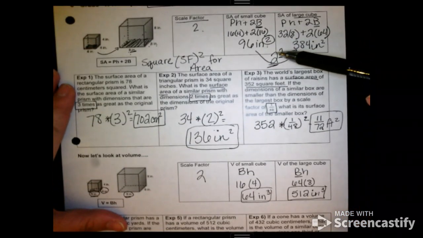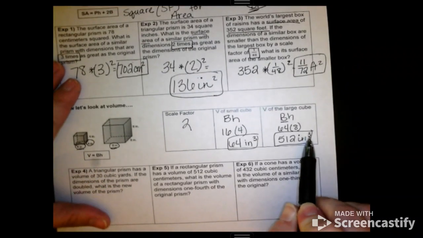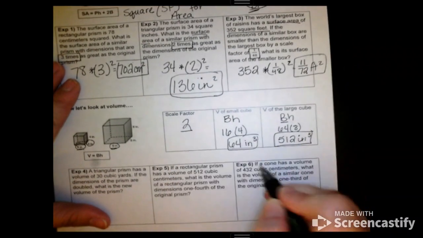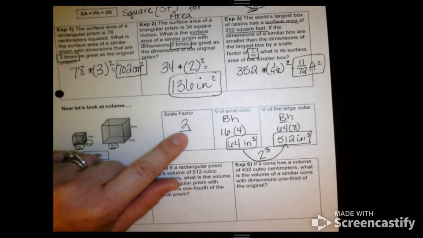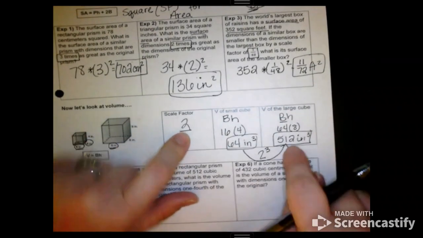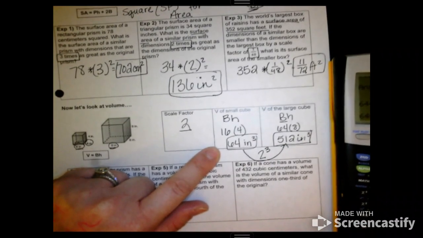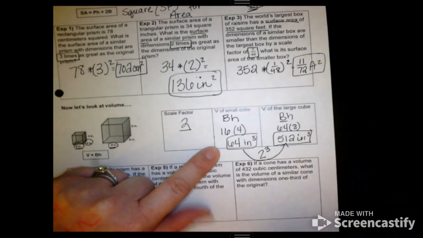Okay, so up here, I'm using square units, right? For surface area. Volume, what do I use? Cubed. So my scale factor is 2. I want you to multiply 64 by 2 cubed. So 64 is your scale factor? No, scale factor is 2. 64 times 2 cubed.